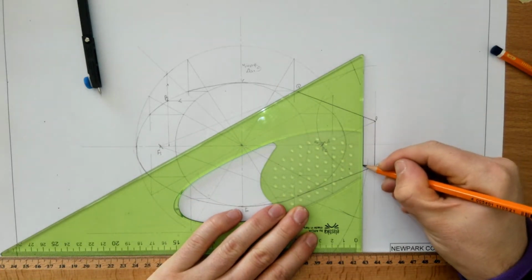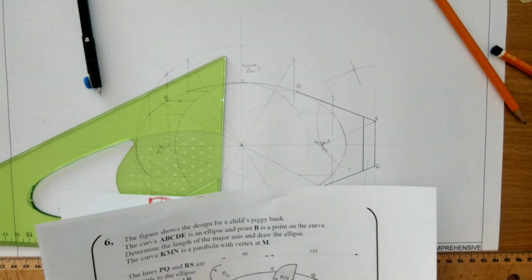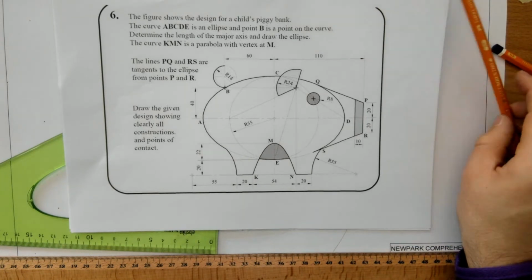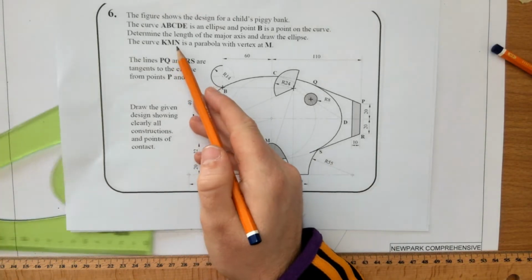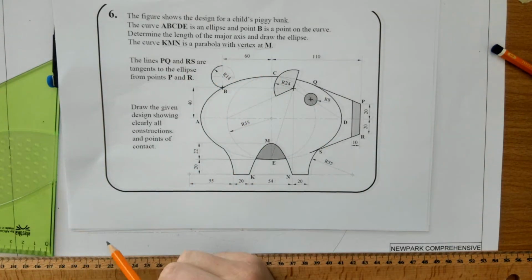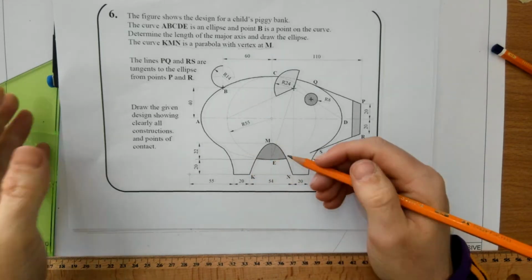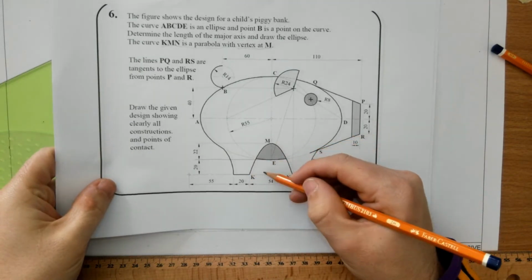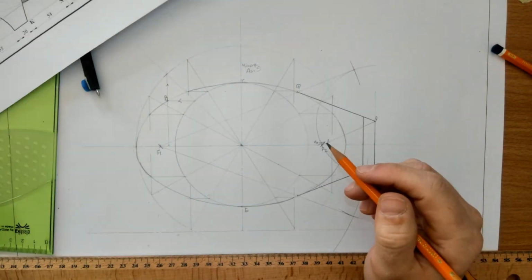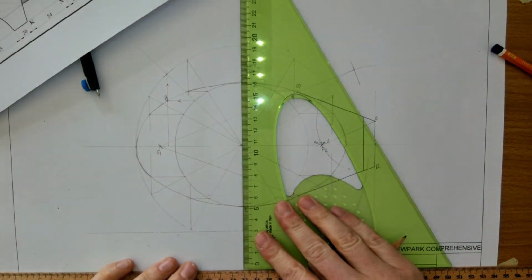We'll look at what else we have to do then. So, I skipped what you call a KMN, the parabola, the vertex at M. Sorry for doing that the opposite way around, but it's not a problem. Right, so I went up 20?